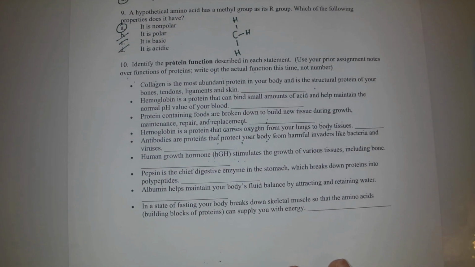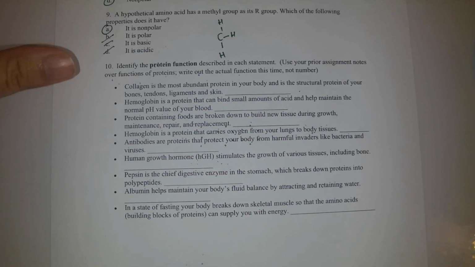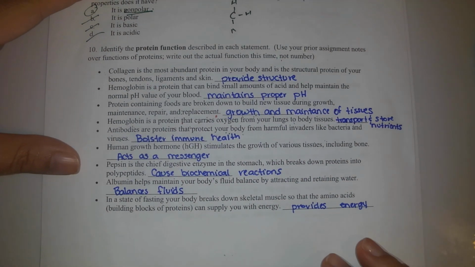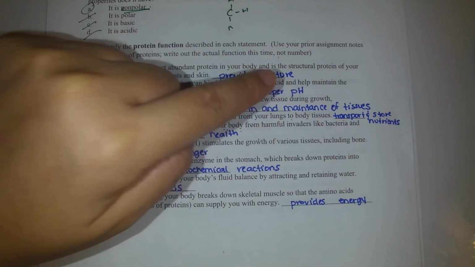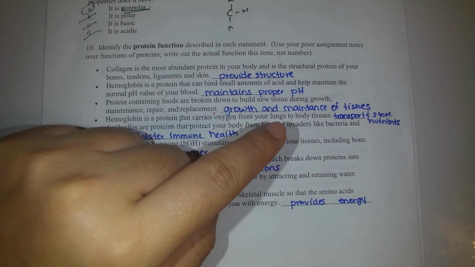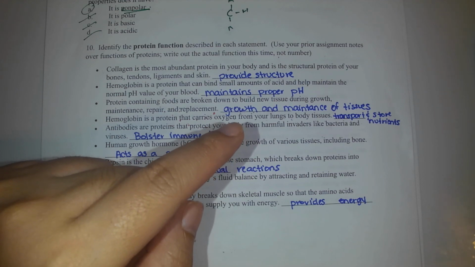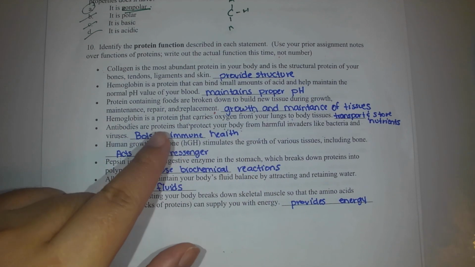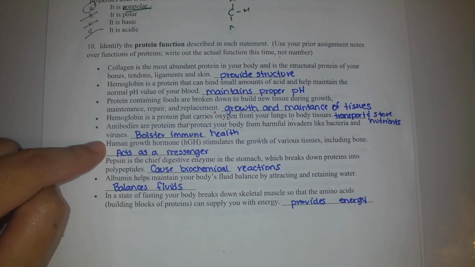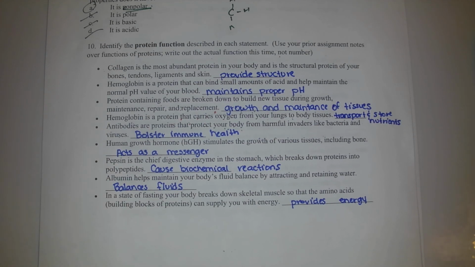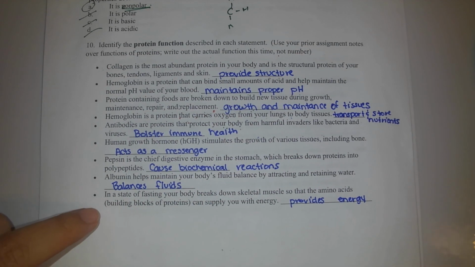Over here, guys, it's just a quick review of something you've already done. So I'll use my old page because I messed up the first time. So we just have to remember collagen provides structure. Hemoglobin maintains proper pH. Proteins have to do with growth, maintenance of tissues, transport of nutrients. Antibodies bolster the immune system. Human growth hormones, or HGH, act as messengers. Pepsin, which is in the digestive system, causes biochemical reactions. Albumin balances fluids, so fluid balance, it's right there.